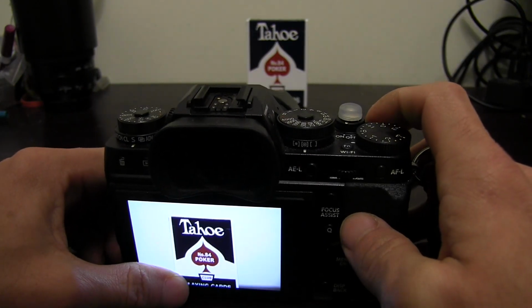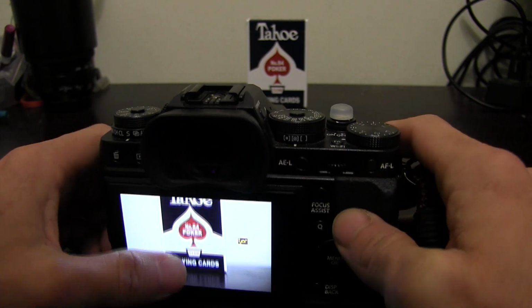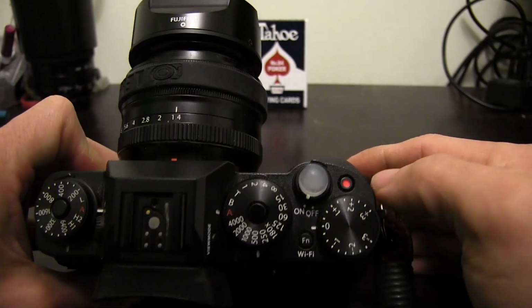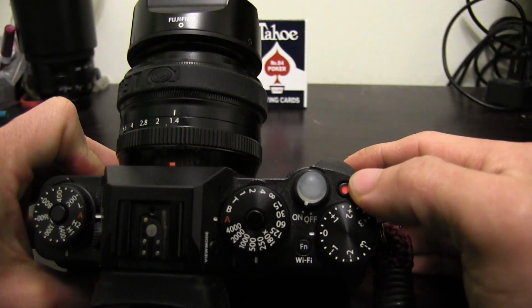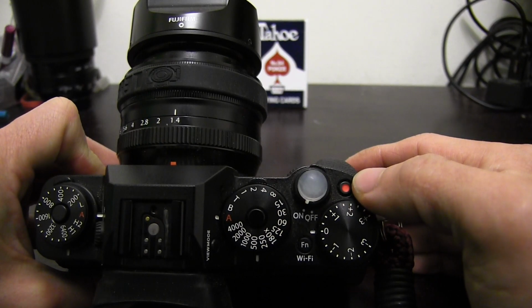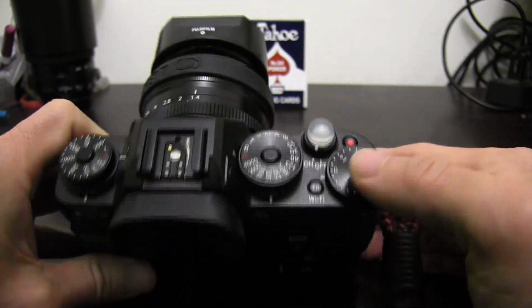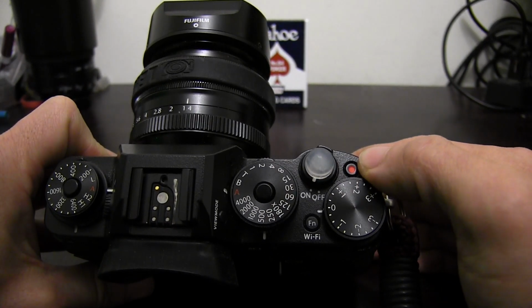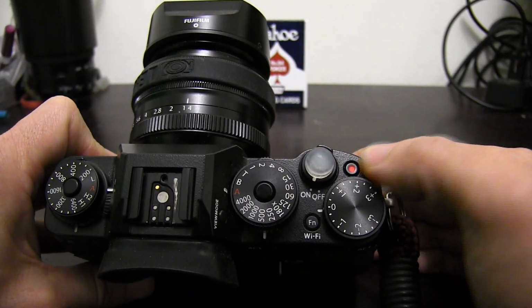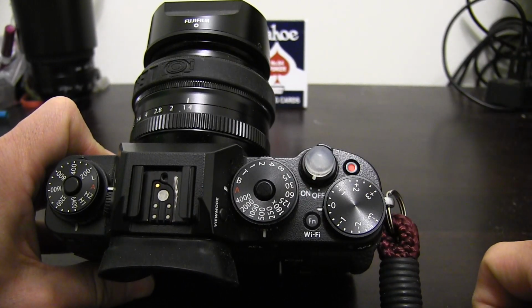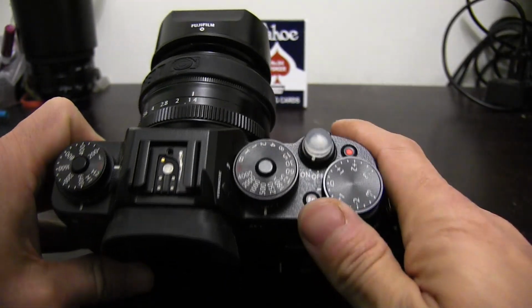The other thing that came out among many other updates is a 7th function button. That is this right there. You may think of this as the movie button, which it is by default. It even looks like the record button, right? But if you don't use the movie function all that much, you can assign this to something completely different, such as depth of field preview, or you can make this film simulation if you want to. It's completely customizable.